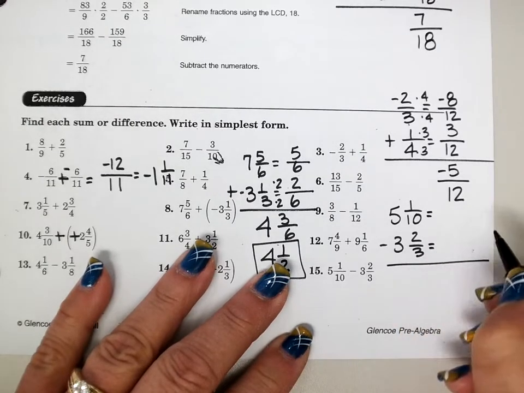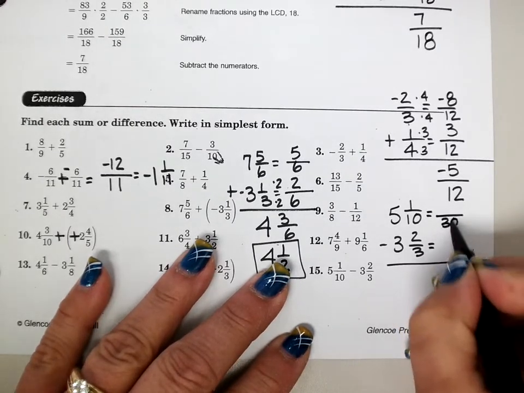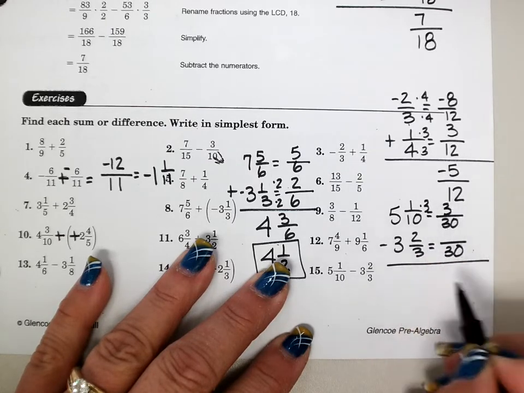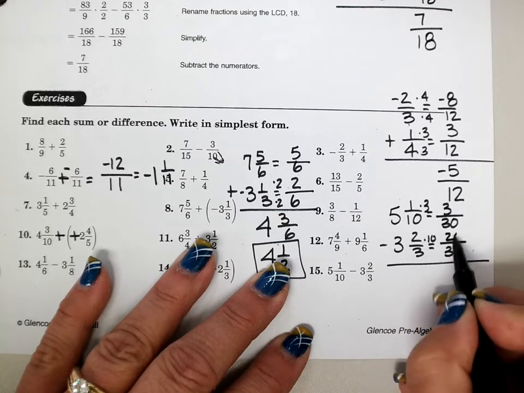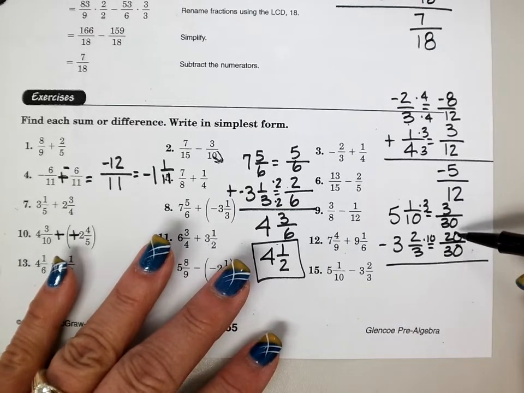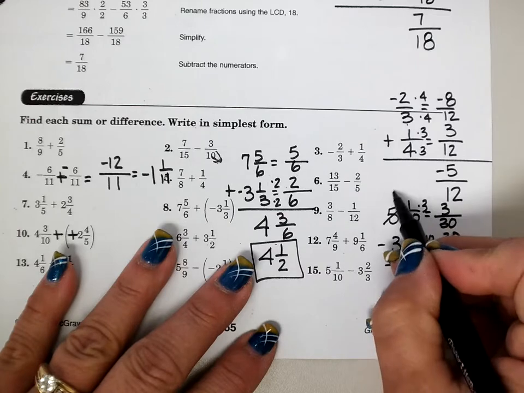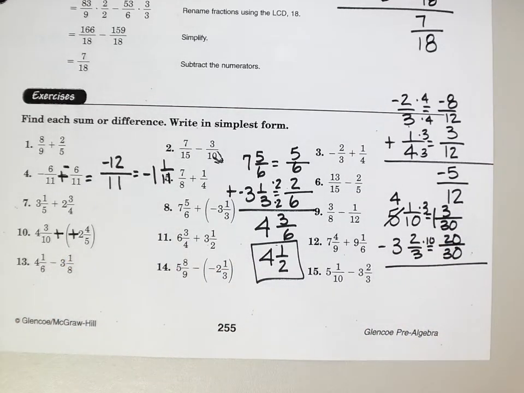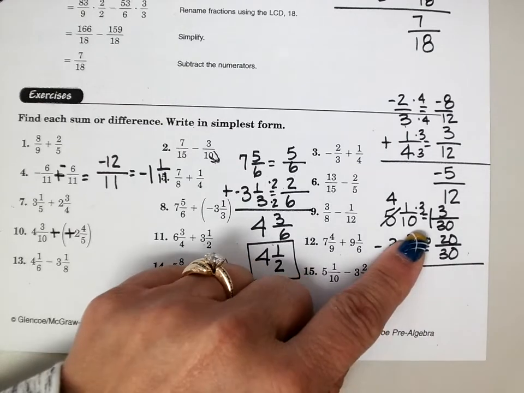Let's make our common denominator of 30. This would be times 3, so that's 3. This would be times 10, 20. All right, so I can't do this one. I need to borrow. So 3 minus 20 I can't do. Cross out the 5, borrow 1 whole. I like showing the 1 whole that way and then turning it into improper, because there's where you see where that 1 whole is that you borrowed.